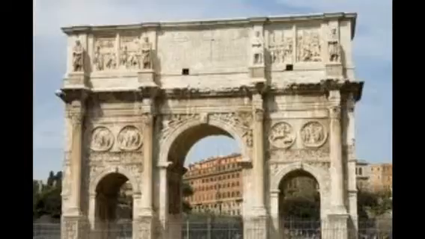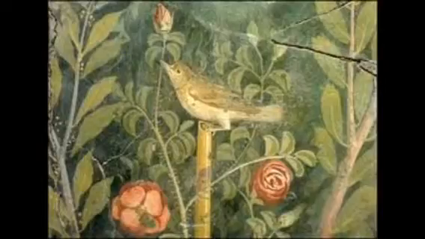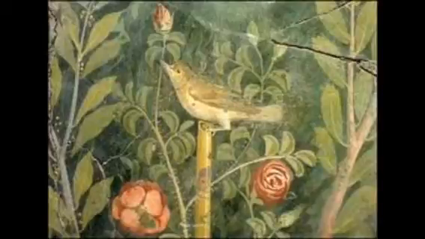One of the more known art forms by the Romans is arches and columns. But the Romans also did paintings and murals. Most murals showed everyday scenes around Rome. Some, though, showed mythological scenes about heroes like Hercules.